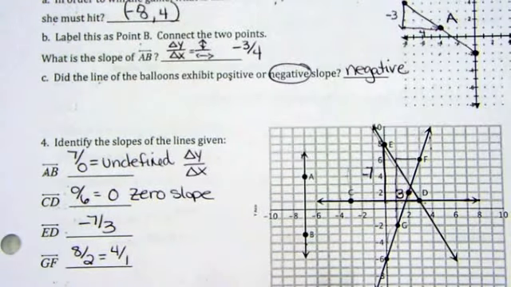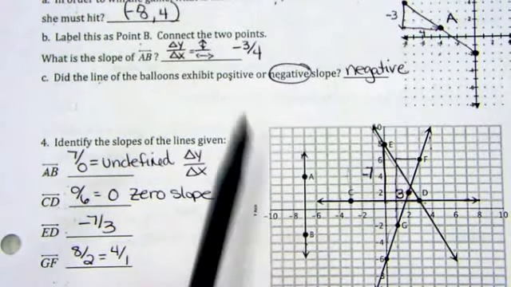Okay, this concludes the review section of slope. In these first 3 examples, we're asking you to calculate the slope given 2 points. The formula is right here. So if I am given 2 points, I can label them. This is x1, y1. This is x2, y2.